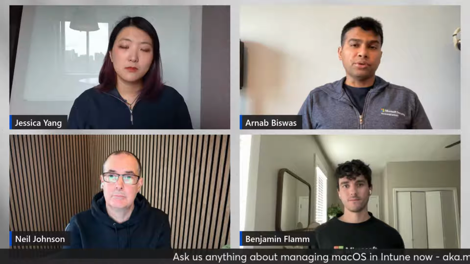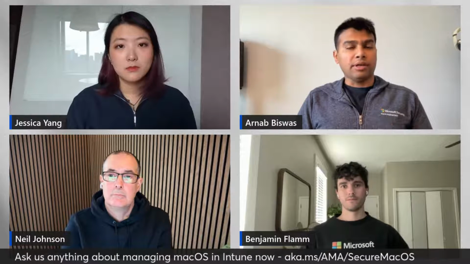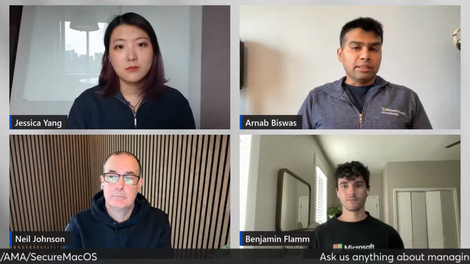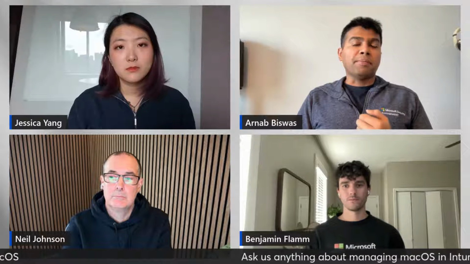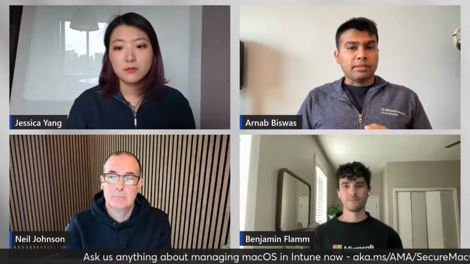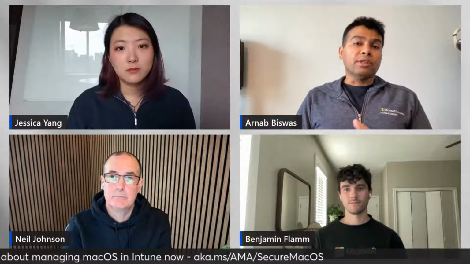If you want to use more MDM-based tooling, Platform SSO is actually a great way to define what authorization rights a user has. So you could define whether a user that's logging in should have admin rights or standard rights as a new user, and also what would be the persistent rights for that user. So that is another way to do that.